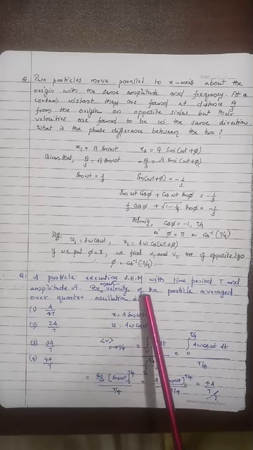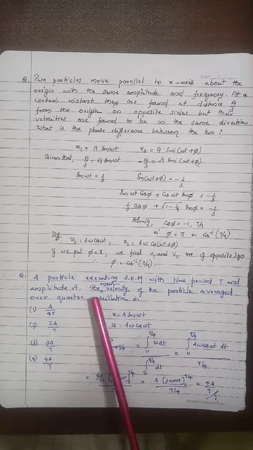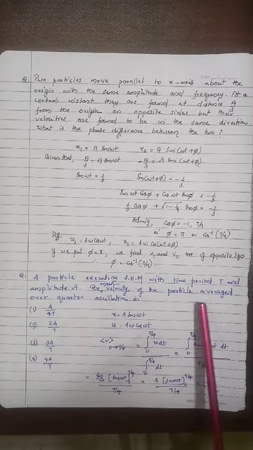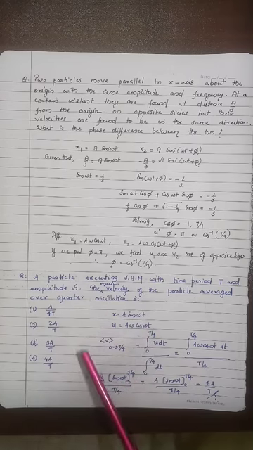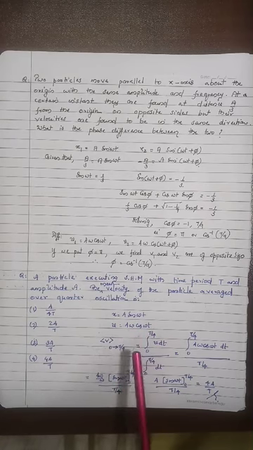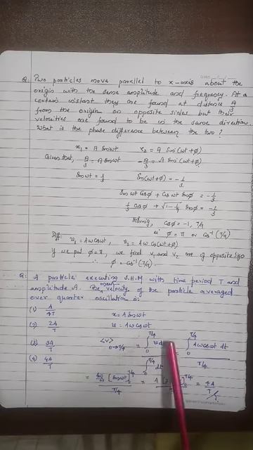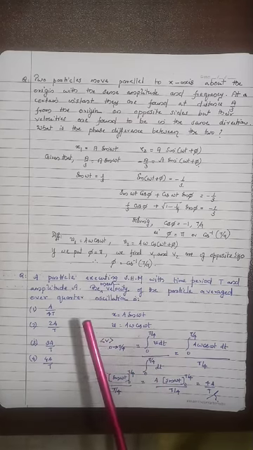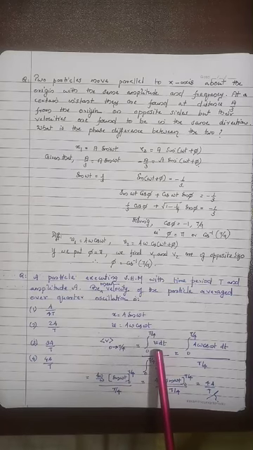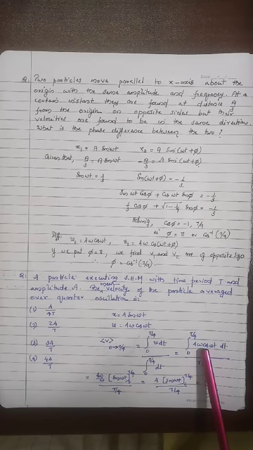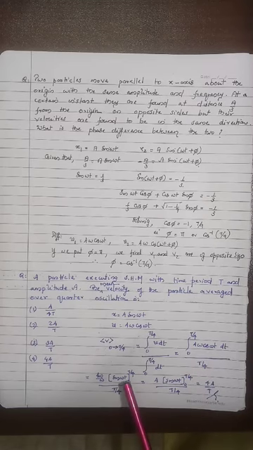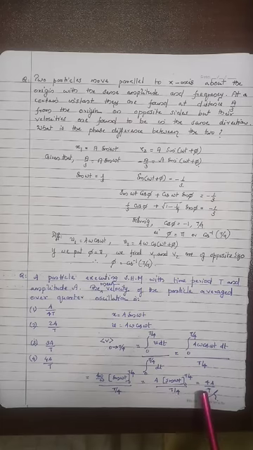A particle executing SHM with a time period T and amplitude a: the mean velocity of the particle averaged over a quarter oscillation. Look at the choices. You know x is equal to a sin omega t, so v is equal to a omega cos omega t, by just differentiating. Look at the common formula. We have to take over a quarter, so integral 0 to T by 4 of v dt, divided by the total time. We substitute for v, that is a omega cos omega t, and integrate between the limits 0 to T by 4. So you get the answer.